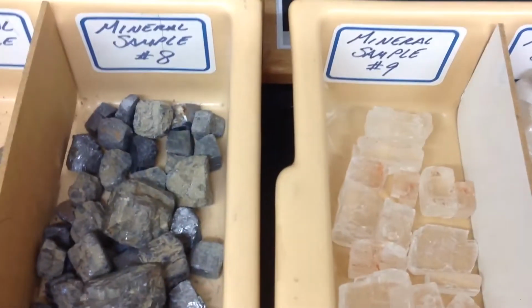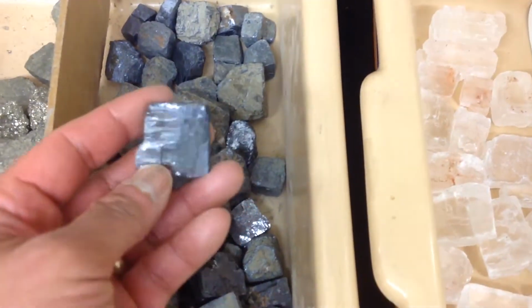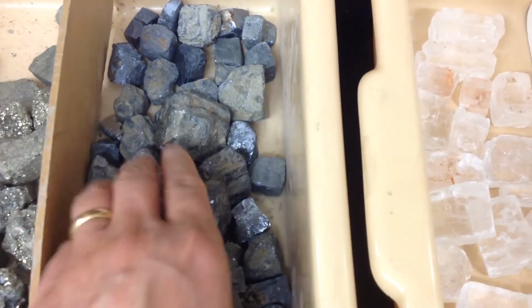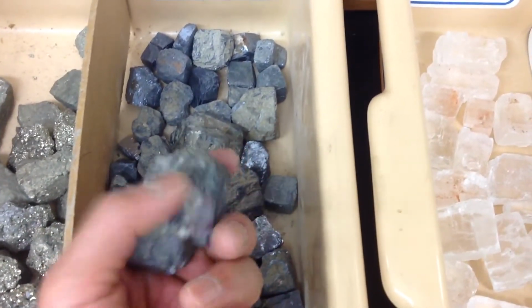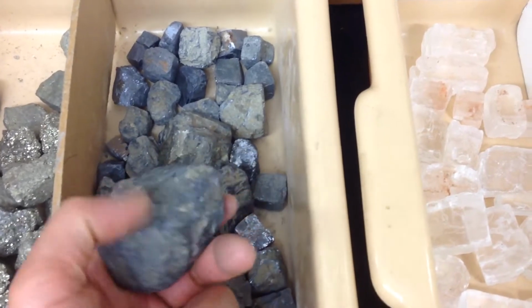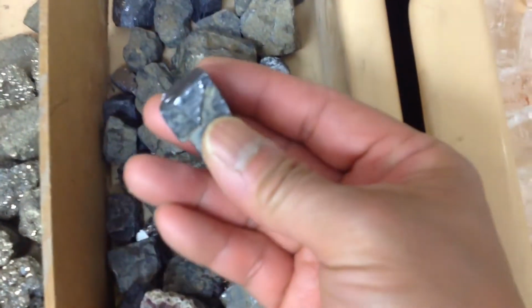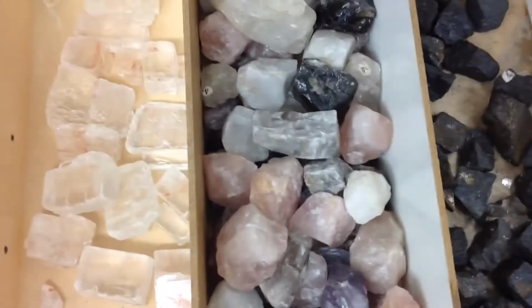Mineral number 9, or no, number 8. This shiny metallic mineral. Looks like that. Some of them are kind of weathered. It's not this, but this other piece right here. Again, just kind of depends on the sample that you get. Make sure you get a good representation of your sample.